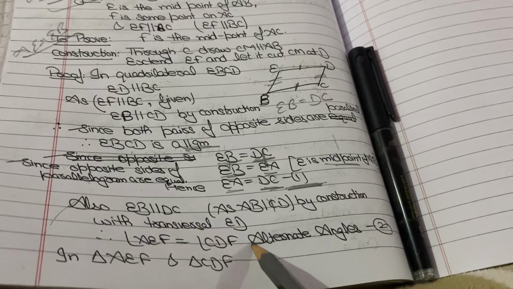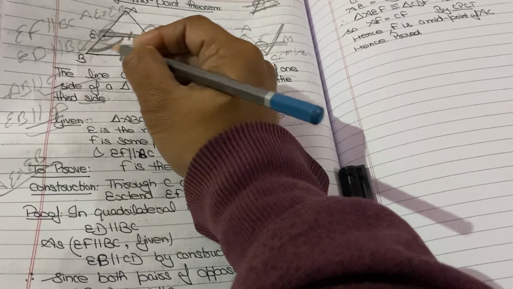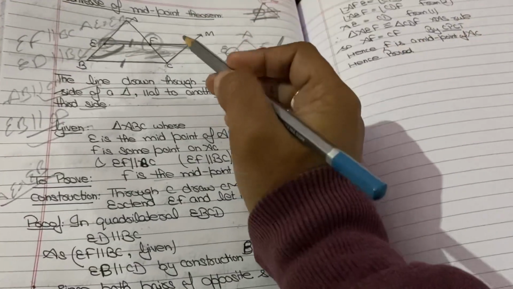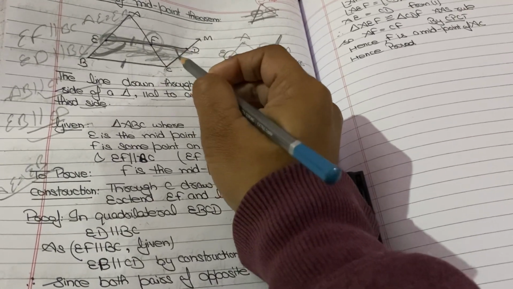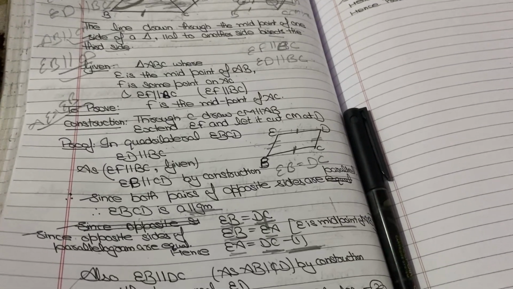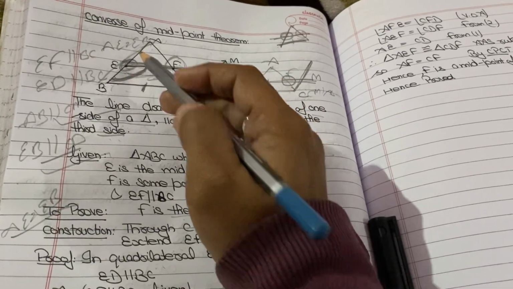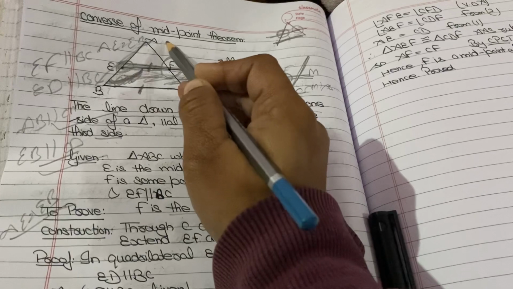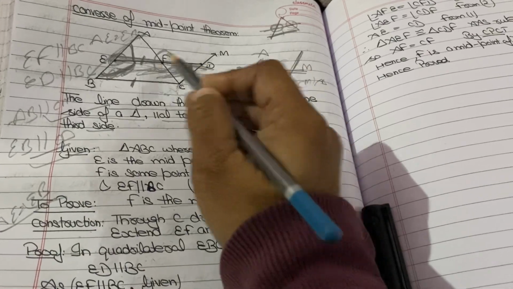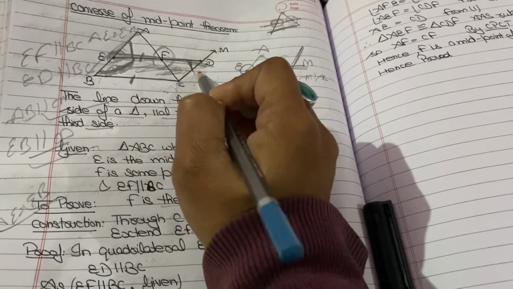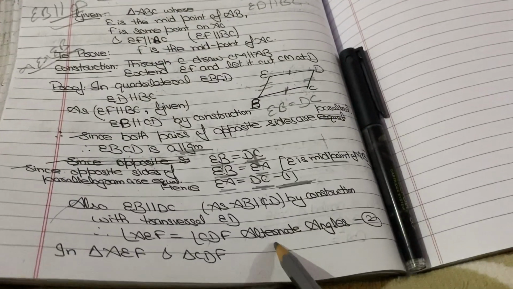If it is the transversal, then angle AEF and angle CDF are alternate angles. This one, AEF, and this one, FDC or CDF, are the pair of alternate angles.